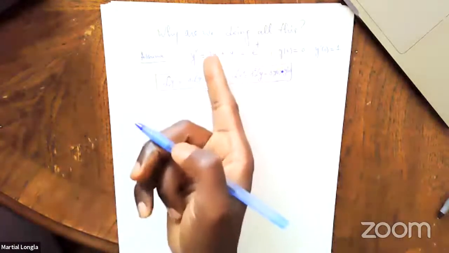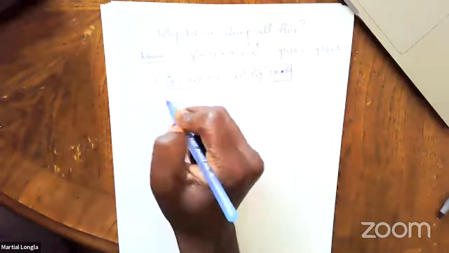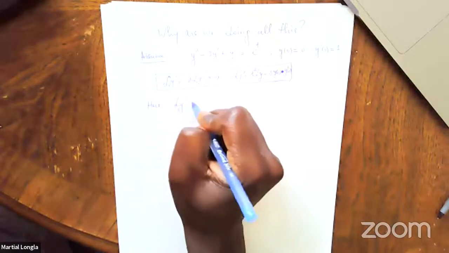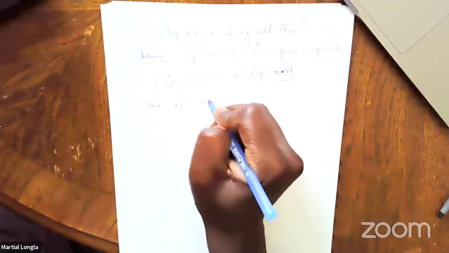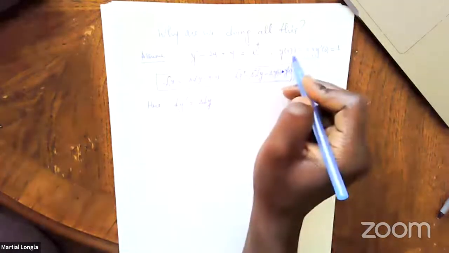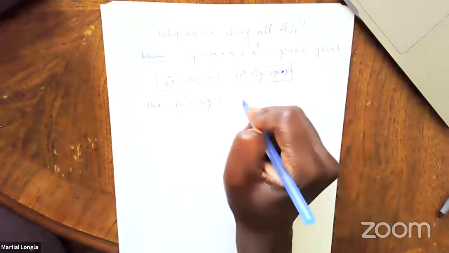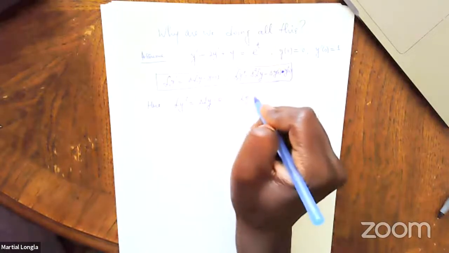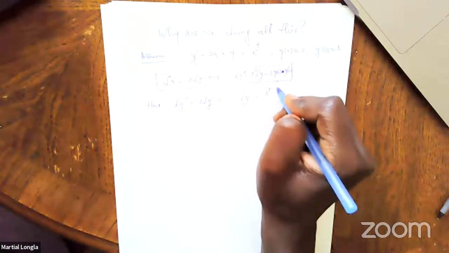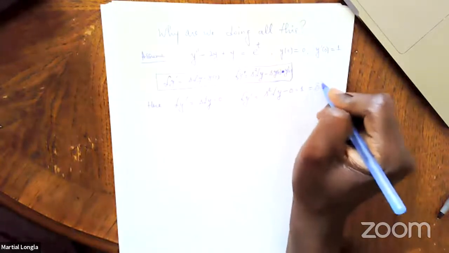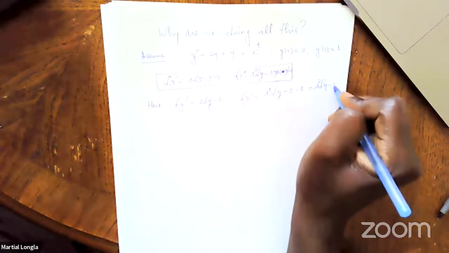So in this problem that we have here, we will say that the Laplace transform of the derivative is s times the Laplace transform of y, because y of 0 is 0. The Laplace transform of the second derivative is s squared times the Laplace transform of y minus 0 minus 1. And that's s squared times the Laplace transform of y minus 1.